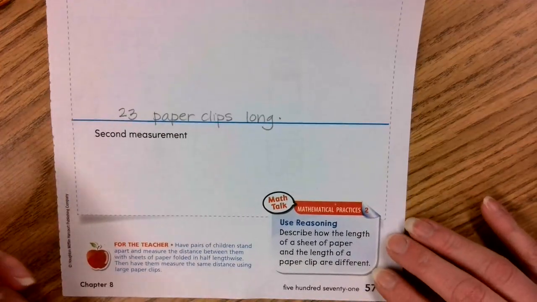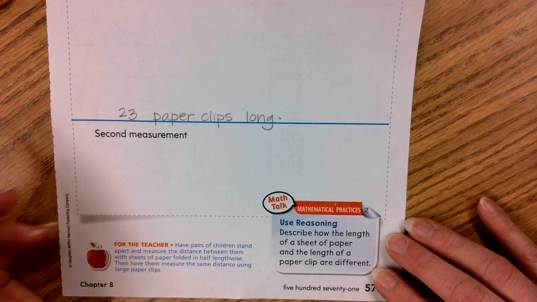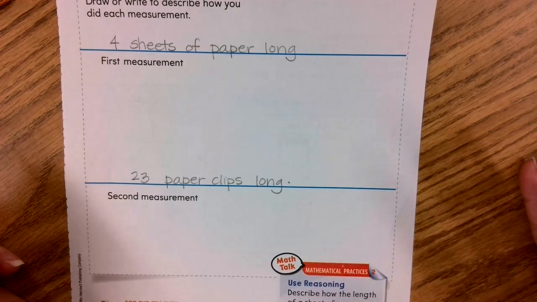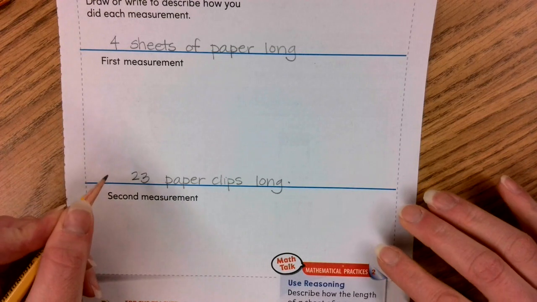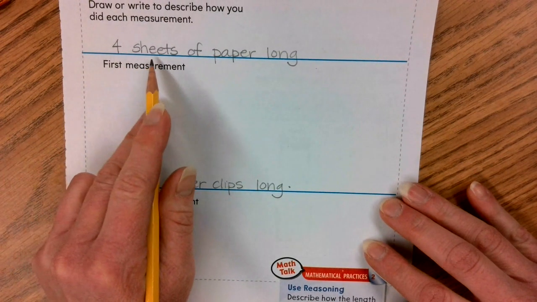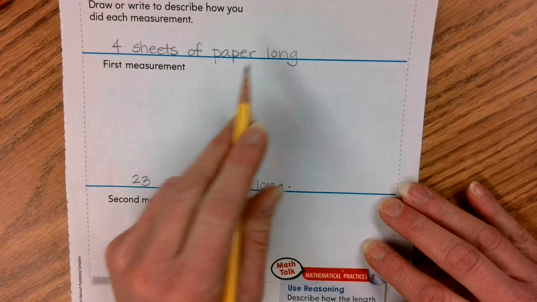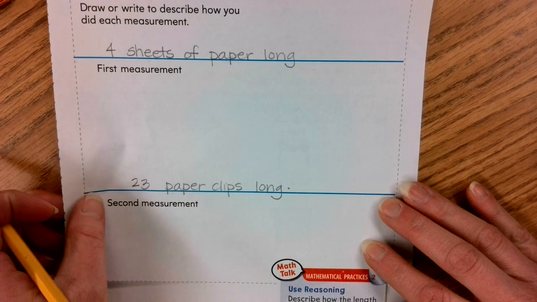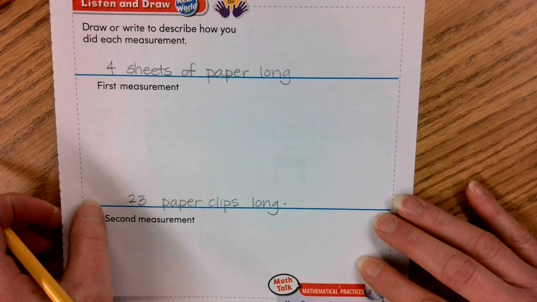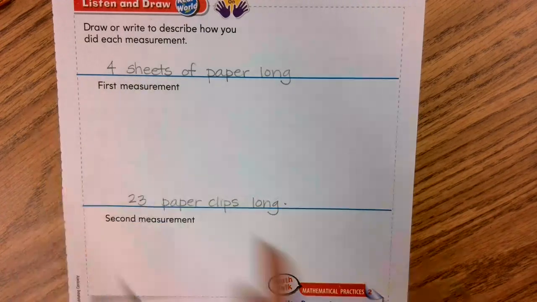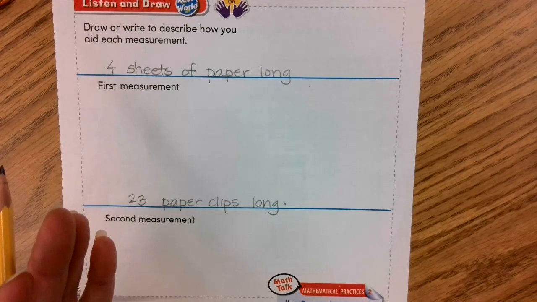Now here is the most important part that kids get. There's a test question on this that kids get messed up on. And that is that you have to note that the sheets of paper used to measure are fewer than the number of paper clips, right? We're going to have fewer sheets of paper because they measure a bigger distance.